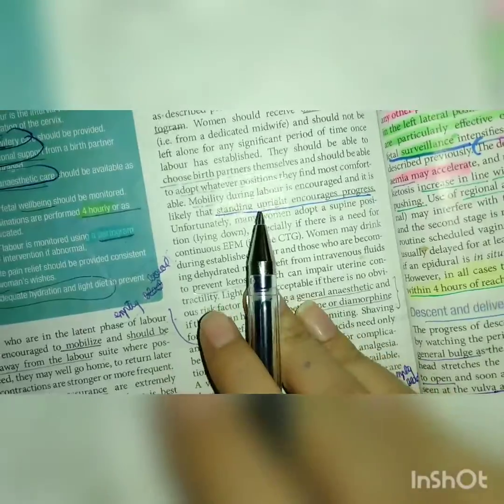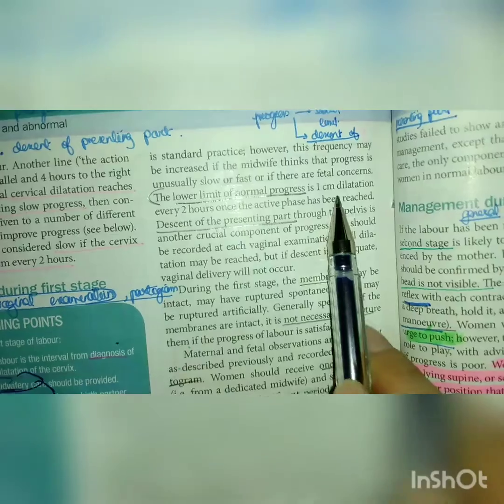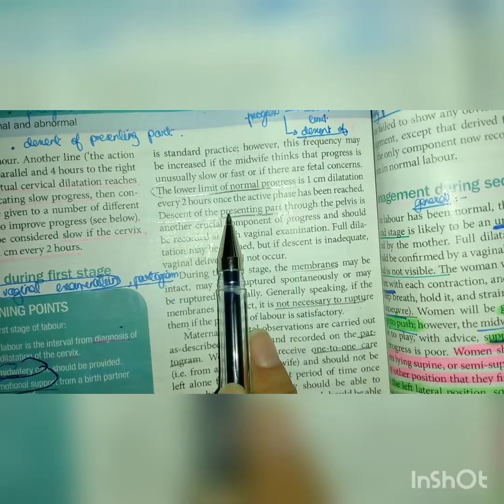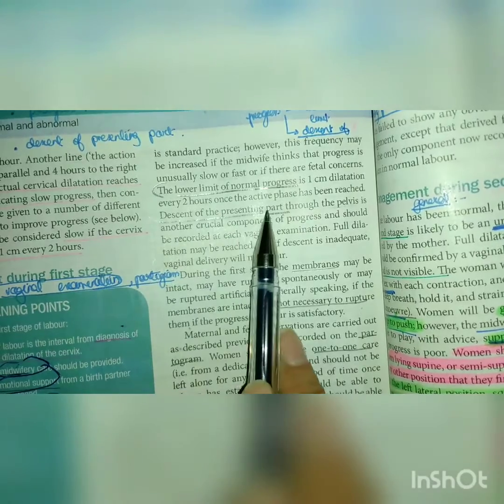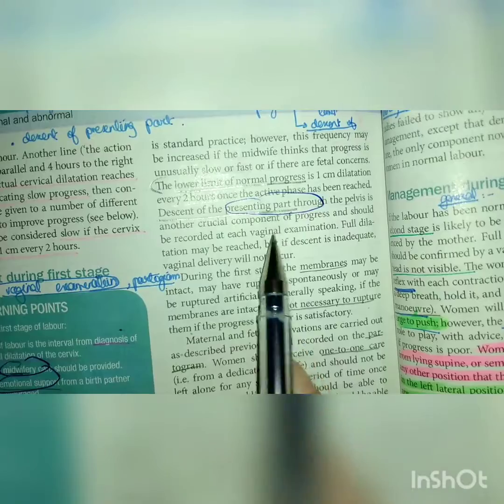The lower limit of normal progress is 1 centimeter dilatation every 2 hours, and when it is less than that, we say that there is slow progress. Descent of the presenting part is also occurring, and it is also assessed by vaginal examination.